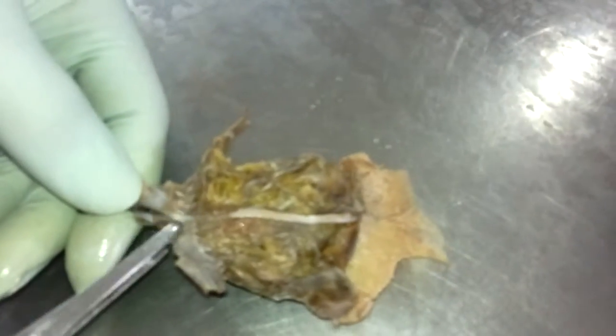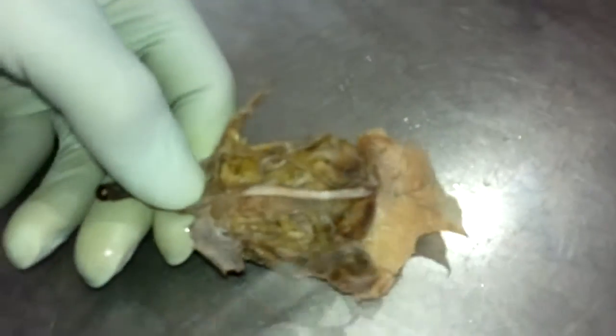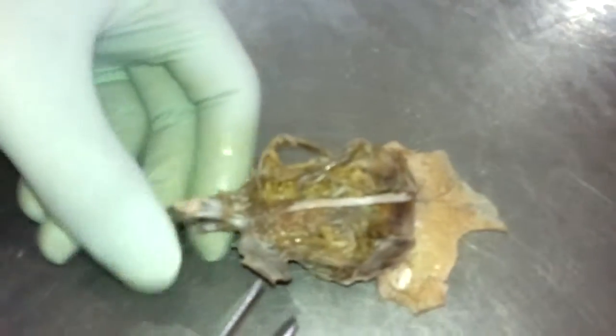And this area here is the tendinous ring of the recti muscles, through which structures pass to enter into the orbit.